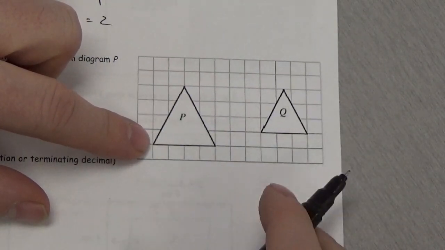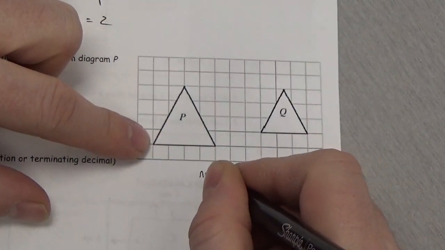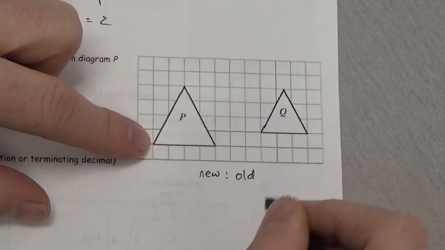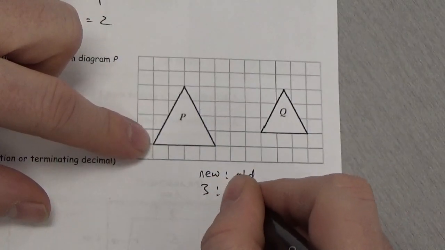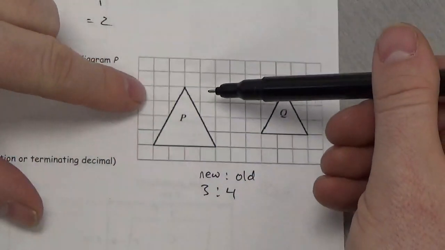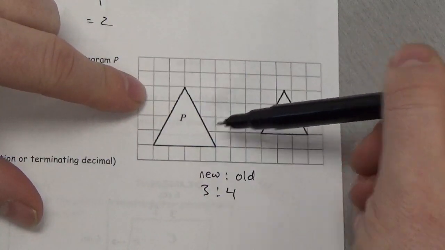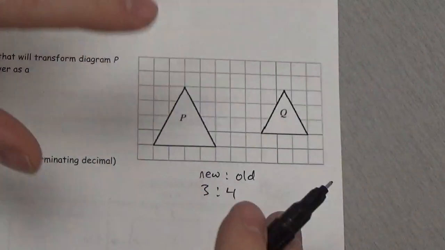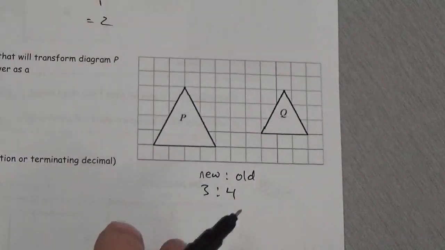So right off the bat, when I look at new as compared to old, this is 3 to 4. Now I'm not 100% sure that that's true in both directions. So let's take a look at the height. 1, 2, 3, 4. 1, 2, 3, and that is true. So it's good in both directions, so I can run with that.